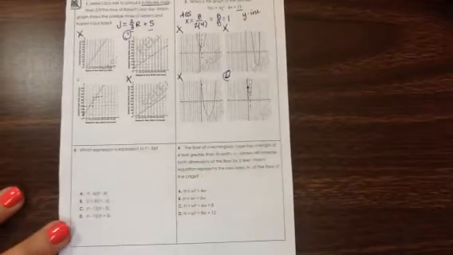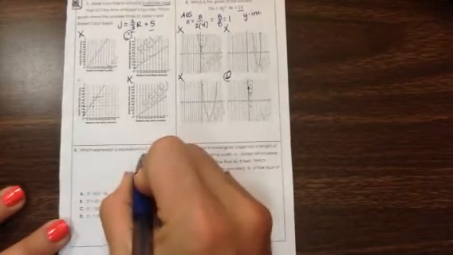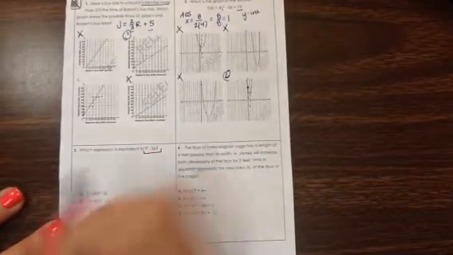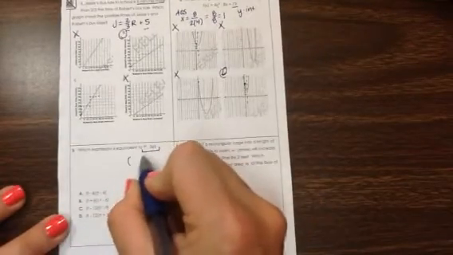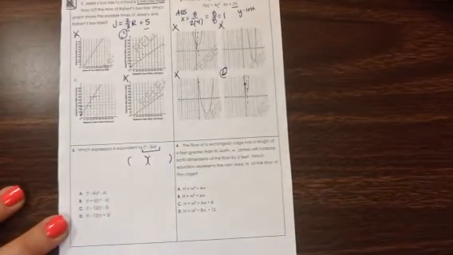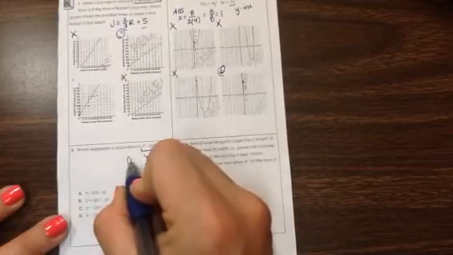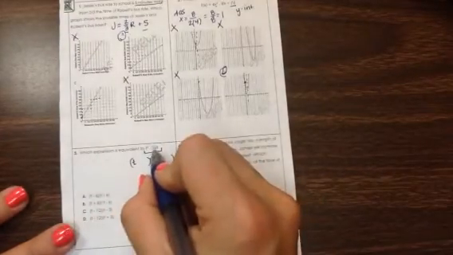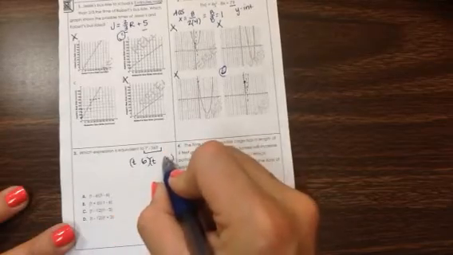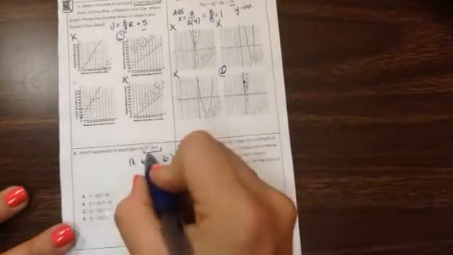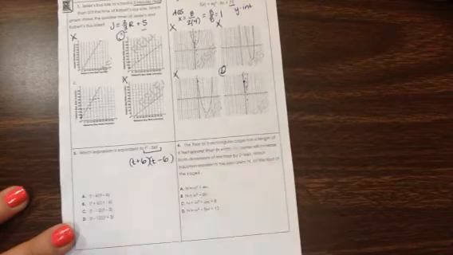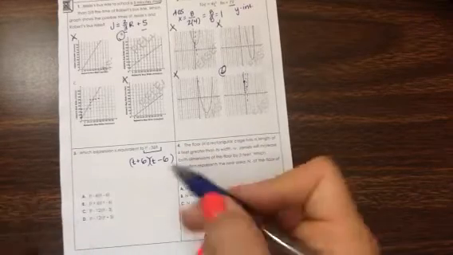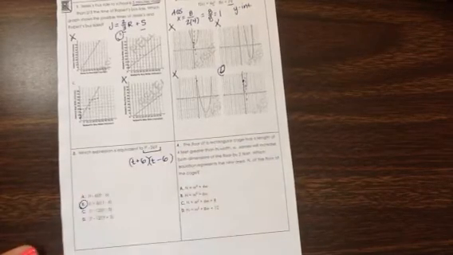Number 3, which expression is equivalent to t squared minus 36? This is a binomial because it only has 2 terms, and I can separate it into 2 parentheses. T squared, each parentheses would get a t, and then the square root of 36 is 6. And when we use this rule, 1 has to be positive and 1 has to be negative. So I'm looking for answer choice B.